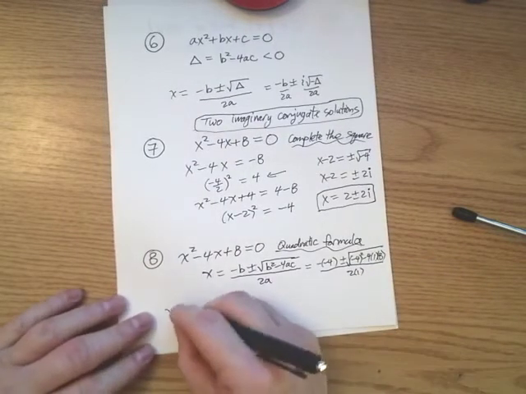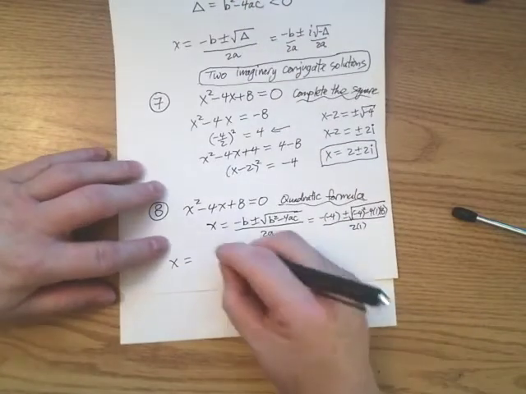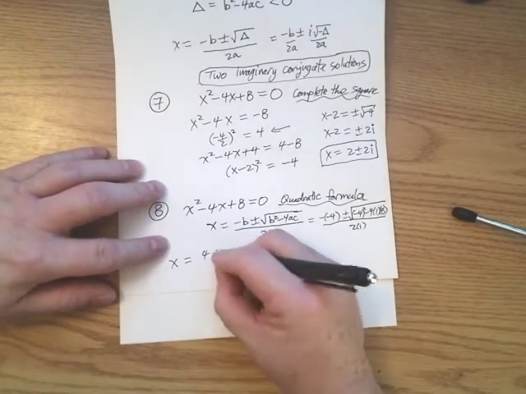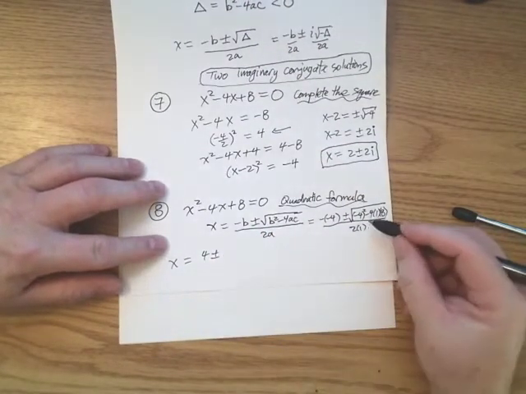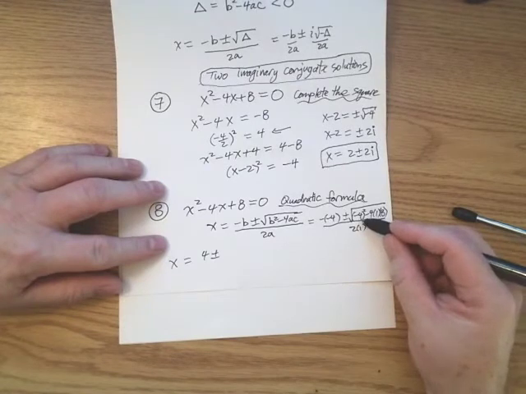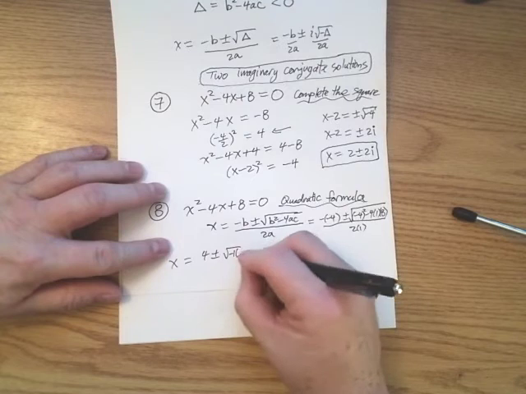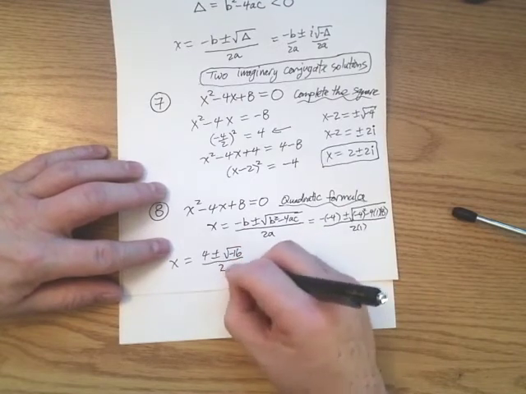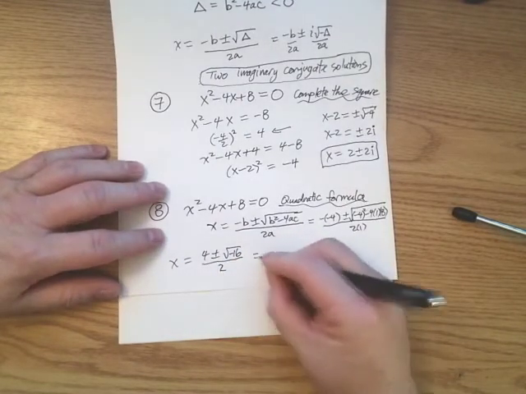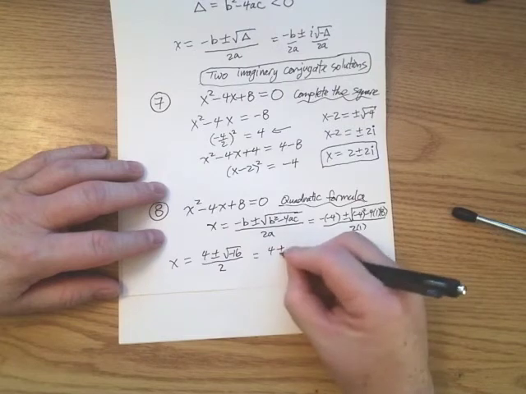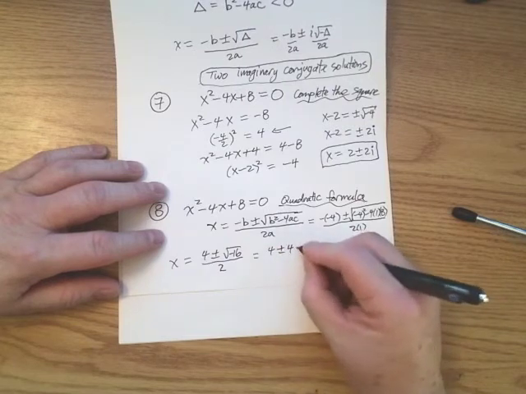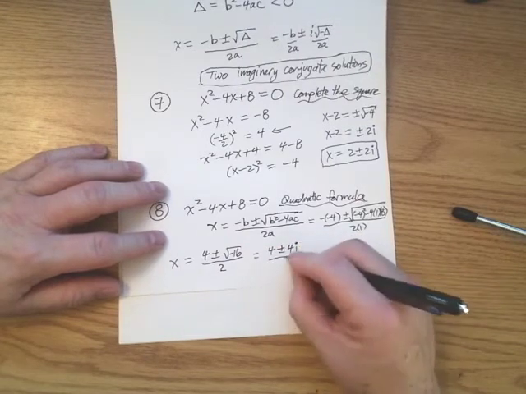So that means x is actually 4 plus or minus the square root of... let's do a little mental arithmetic. That's actually 16 minus 32, which is negative 16, all over 2. So that's 4 plus or minus 4i divided by 2.